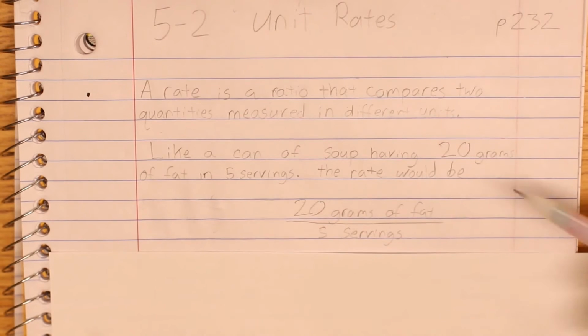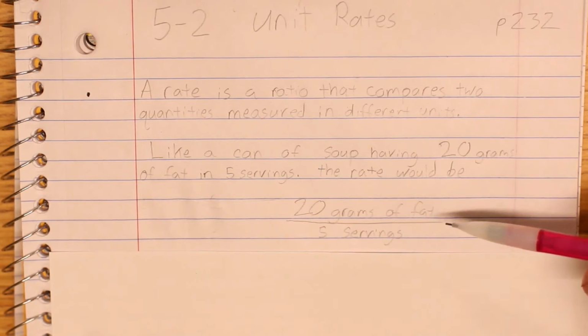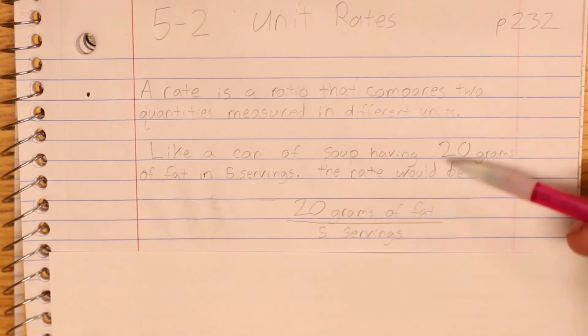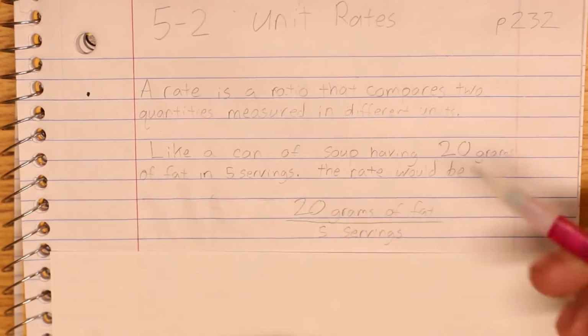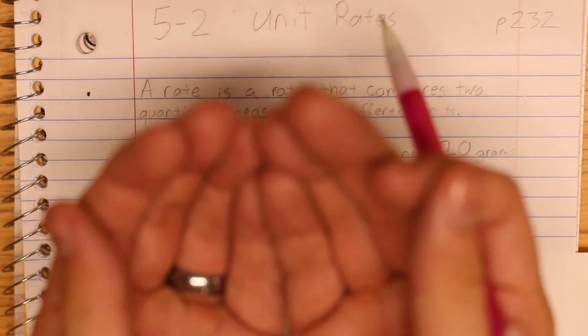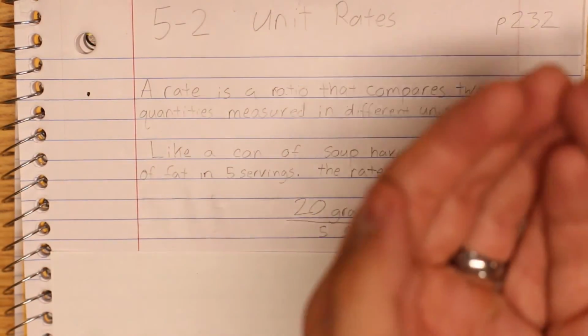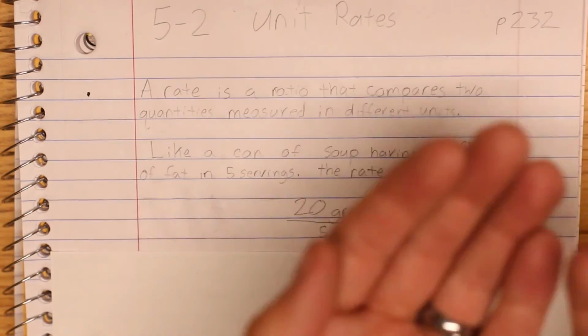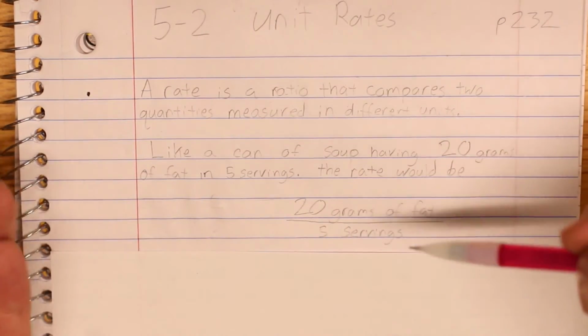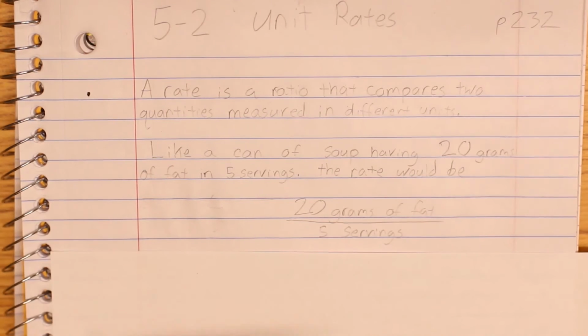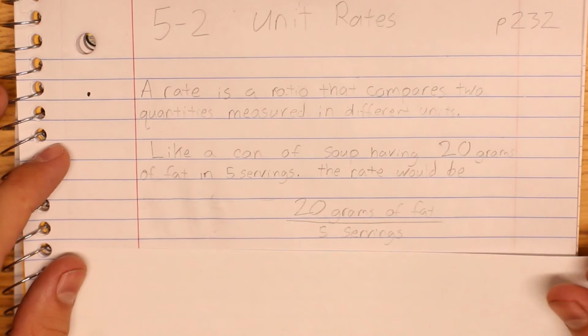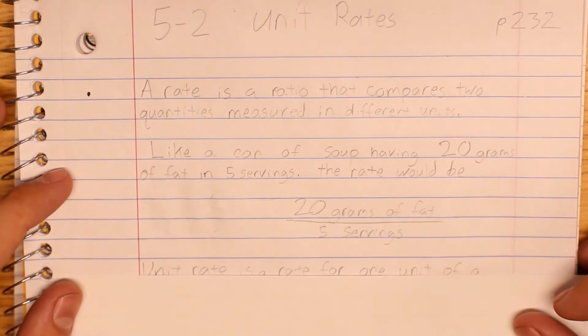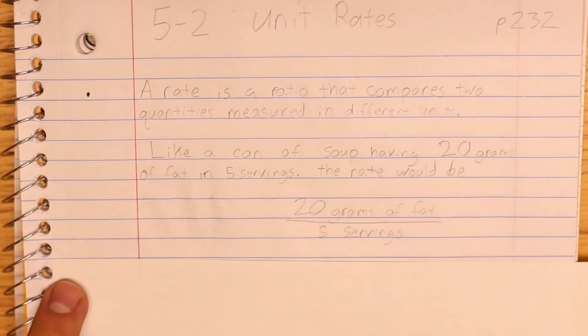So that's a rate. Is there any way that you can convert the fat to a serving? Those are measuring two completely different things. A serving is like an amount, like put into the bowl. That's a measurement in volume compared to grams, which is a measurement in weight. You can't convert those two back and forth. All right, so let's take a look at this. Remember, pause it if you need to.